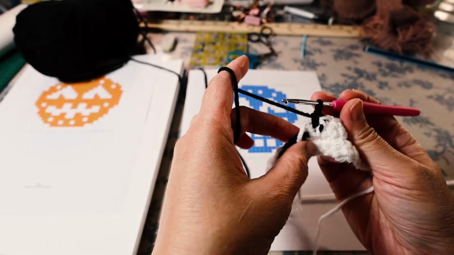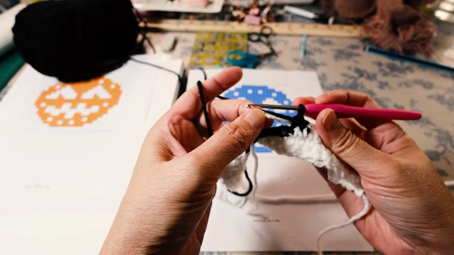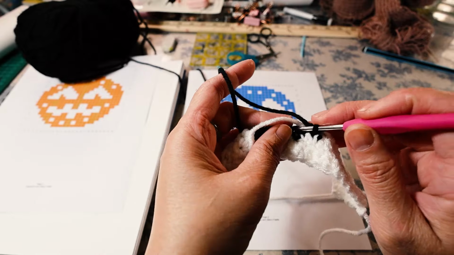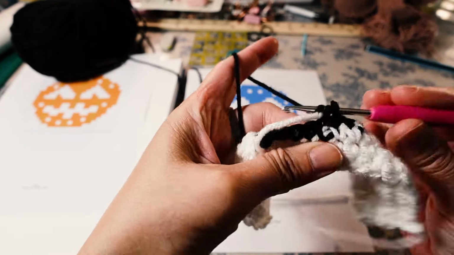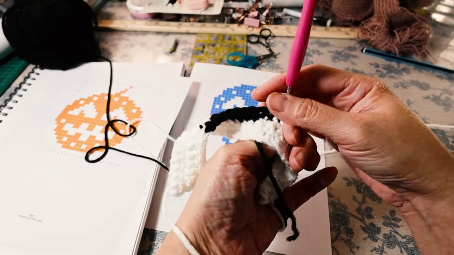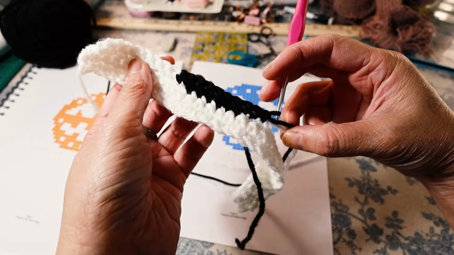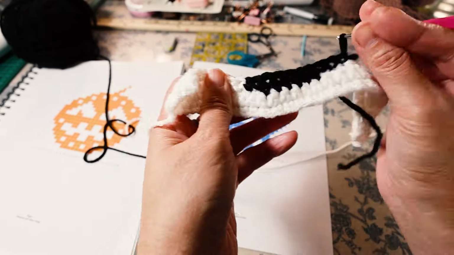1, 2, 3. So that's the back side. This is the front side. If the white yarn is showing too much, you can pull it a little bit.